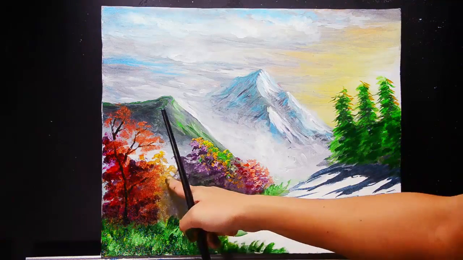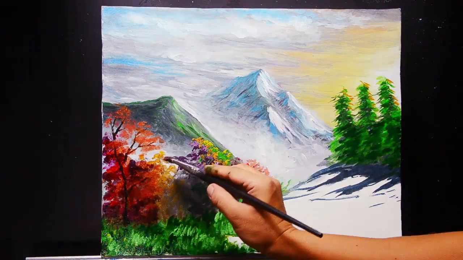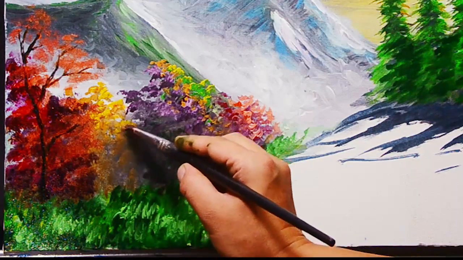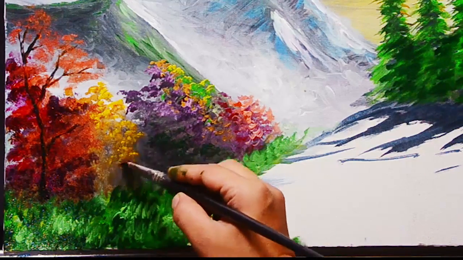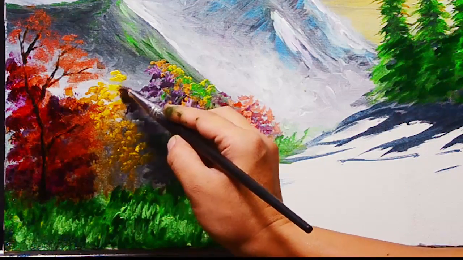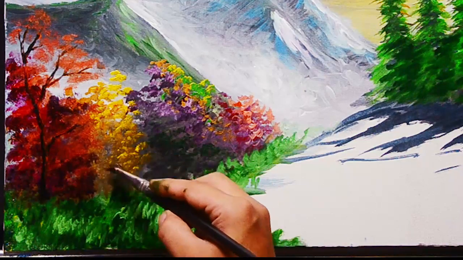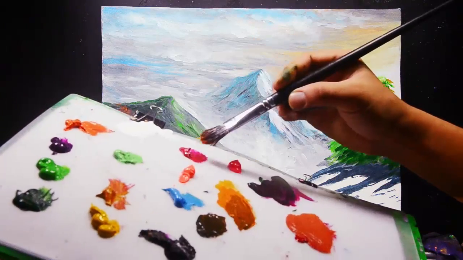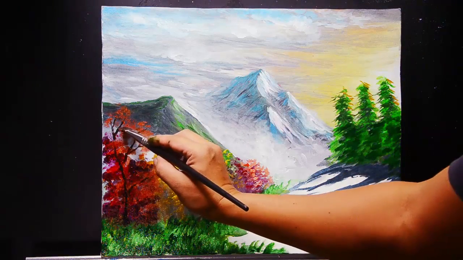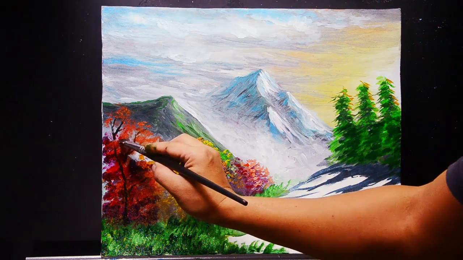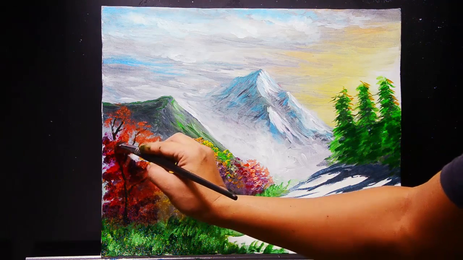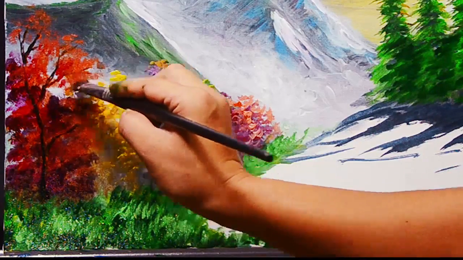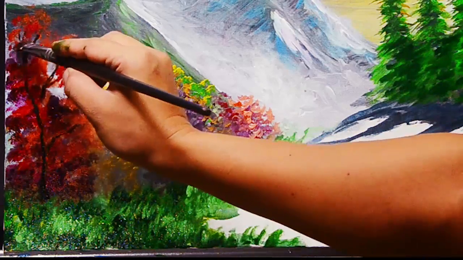For the highlights of this tree, I'm going to add the medium yellow for the highlights of the leaves. Then I'm going to continue adding with the color of this tree. Paint the crimson red for the shading at the back portion of this group of leaves. It's looking good.